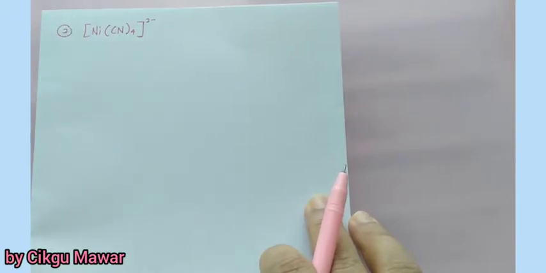Now let's write down the formation of the second complex, which is also an anion complex here. We have [Ni(CN)4].